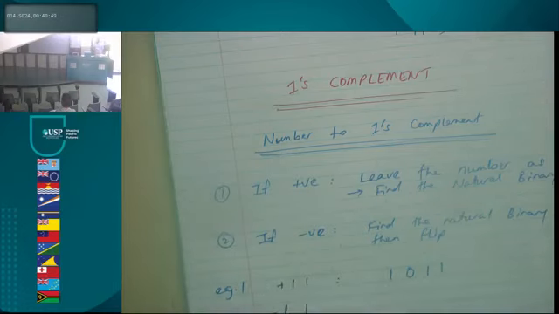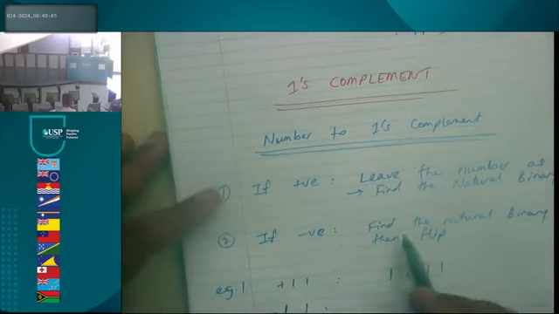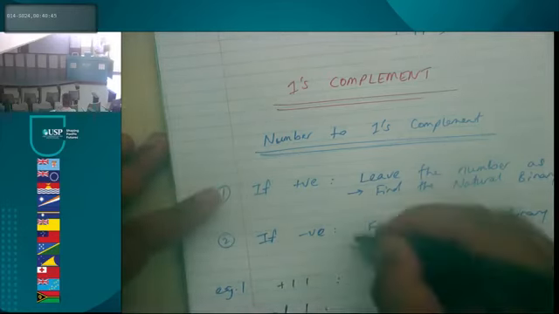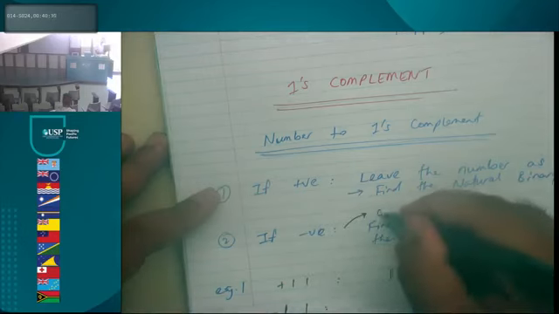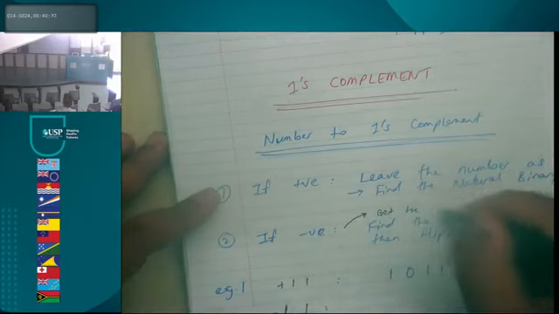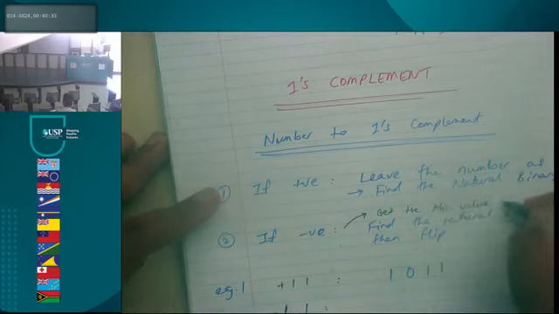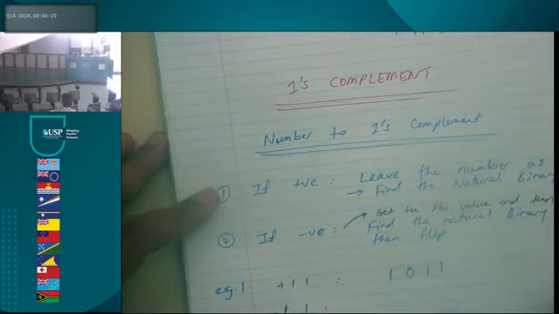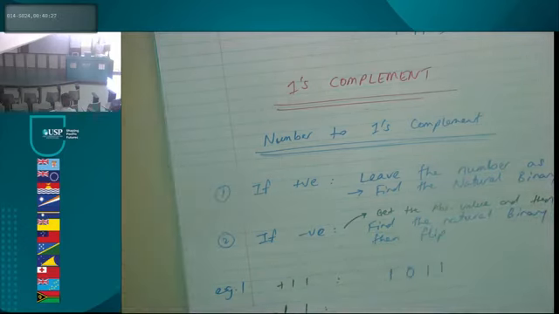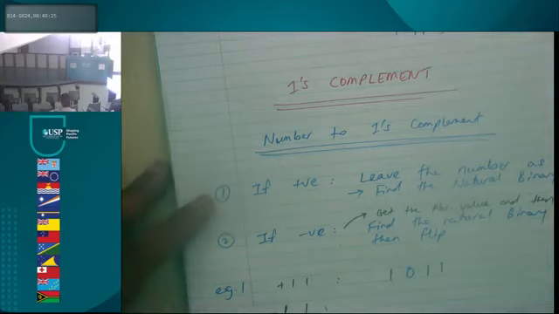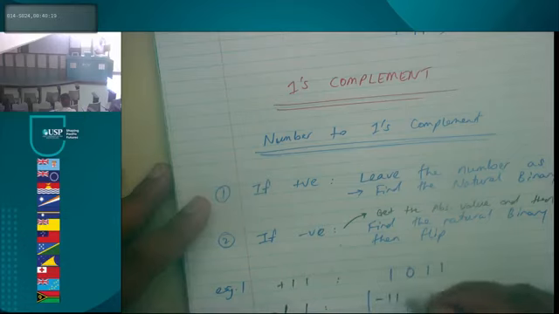All right, let's consider negative 11. For negative 11, the steps are: get the absolute value, then find the natural binary, and then flip. So for negative 11, we take the absolute value of negative 11, which is equal to 11.